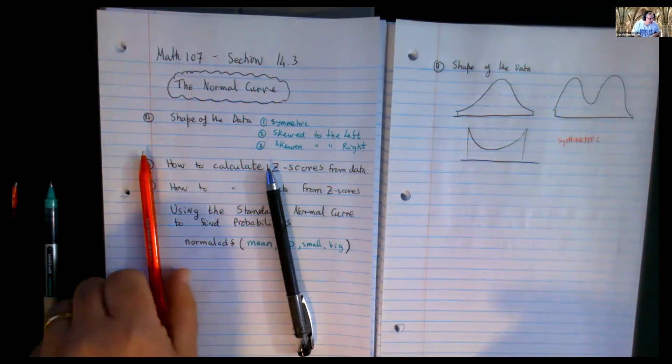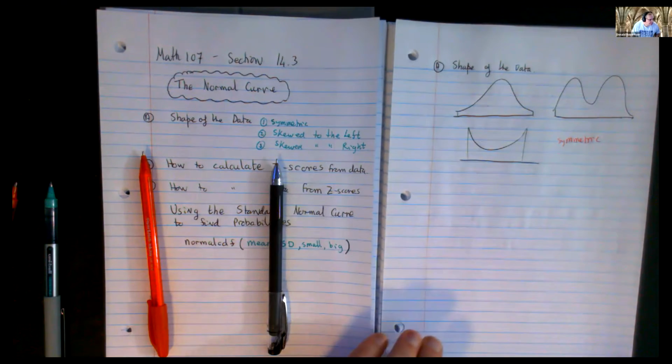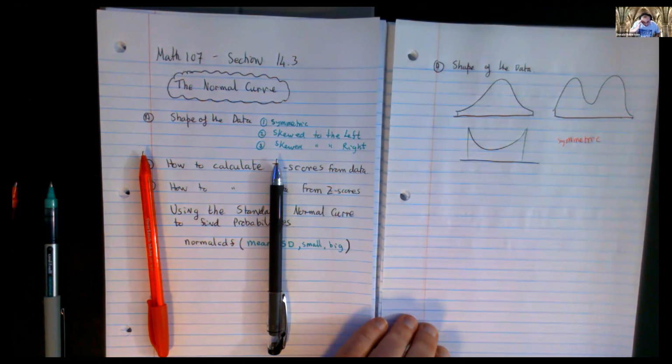And when you have symmetric data, oh, evidently I was wrong, we'll get 3 more people coming.